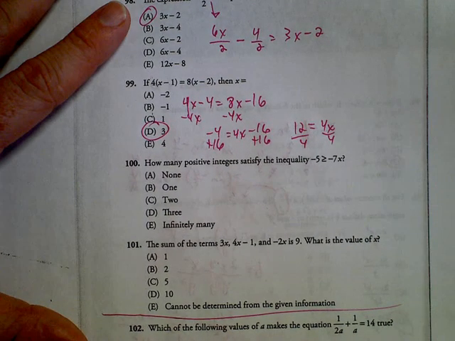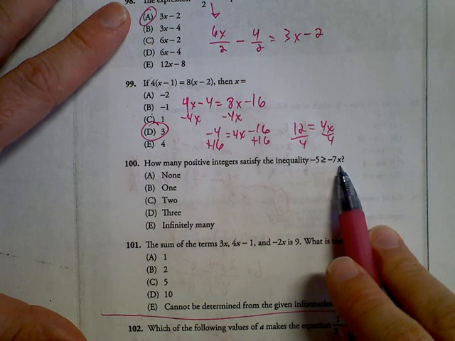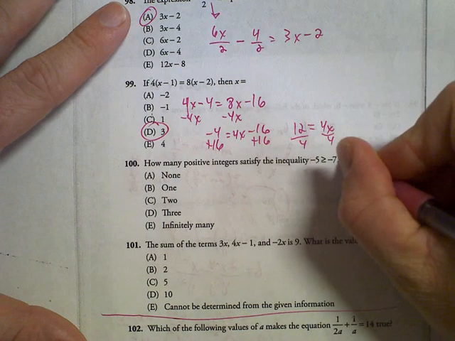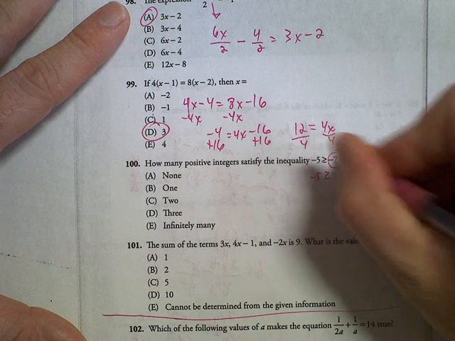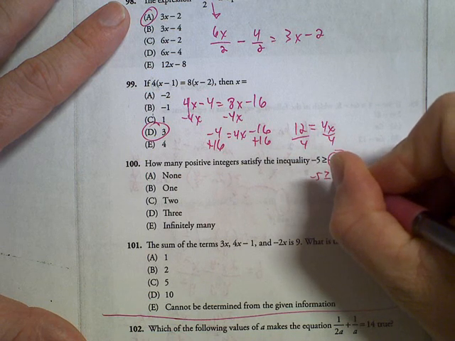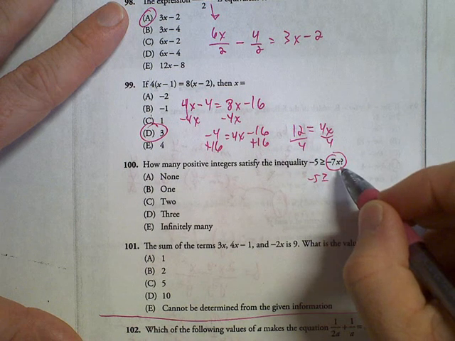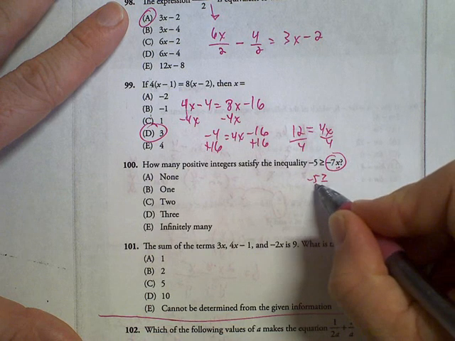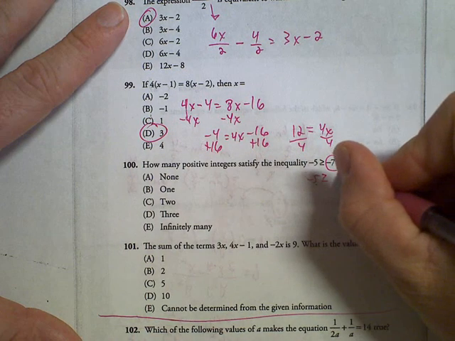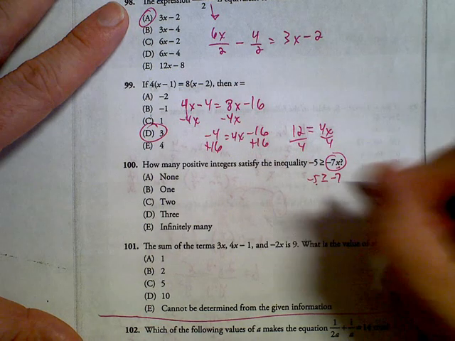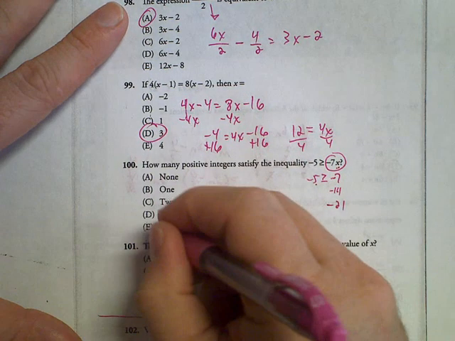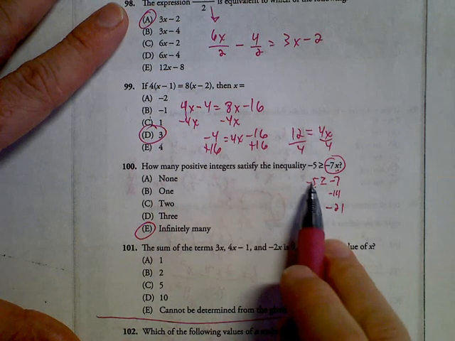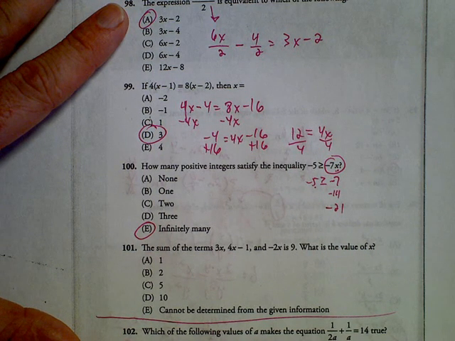How many positive integers satisfy the inequality? So if negative 5 greater than or equal to, so if this were to be positive, then I know that this is going to become more and more negative. So even if I plug in 0, this is 0. It's got to be a positive integer, so I have to at least start at 1. So that would be true. If I plugged in 2, that would be negative 14. That's true. And it's going to keep getting more negative, so it's infinitely many. This will always be greater than or equal to negative 7 times anything positive.